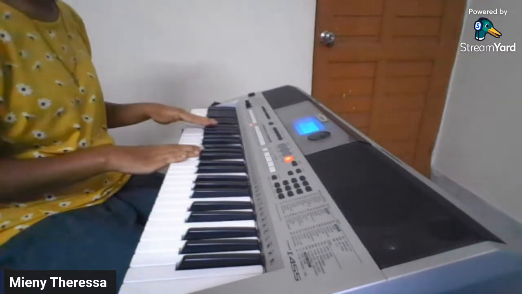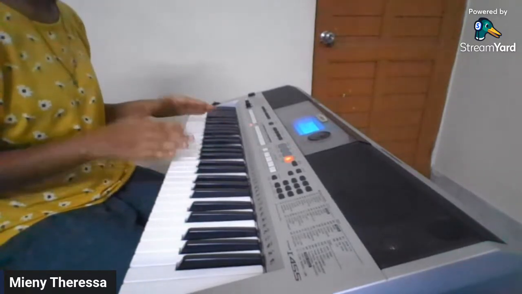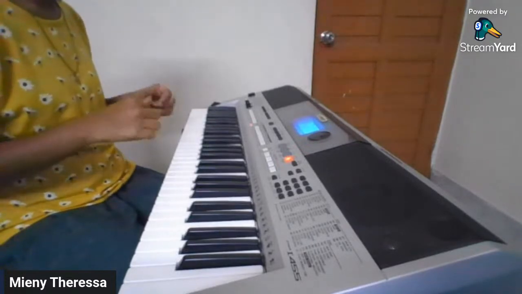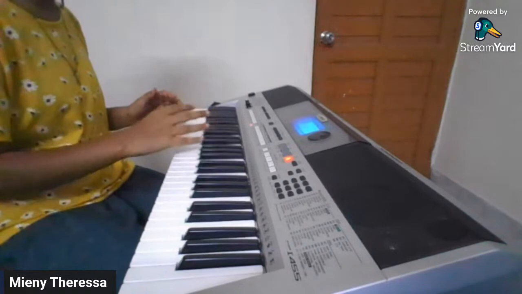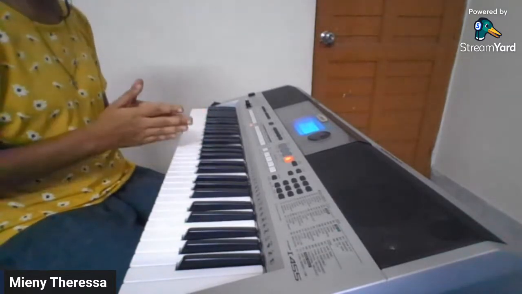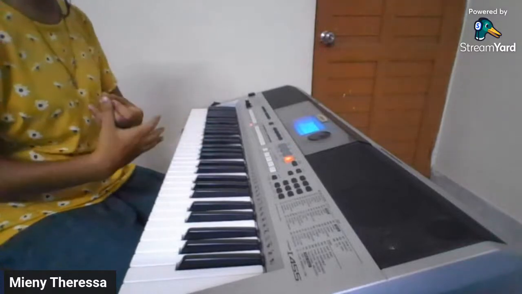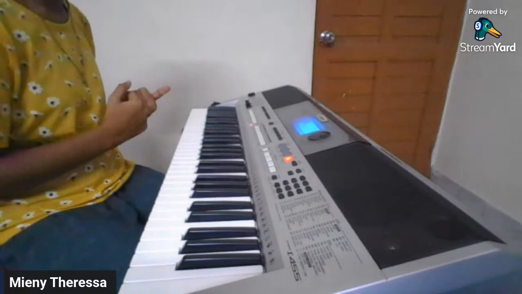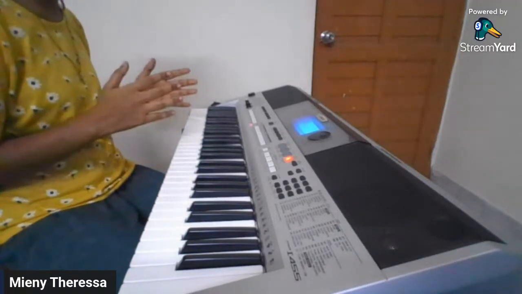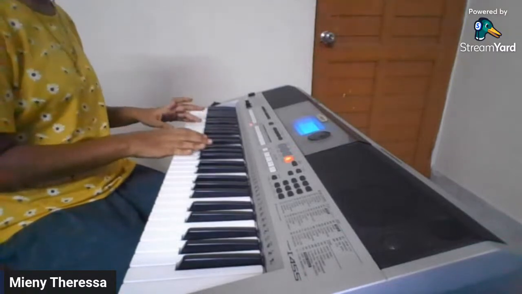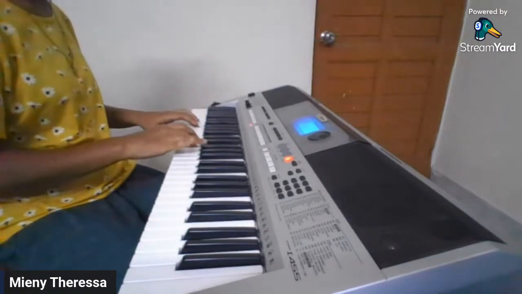Then all the minor scales with our left hand. By then we'll be a little perfect with our fingering also. It will be a lot easier for us to do the different, tough fingering stuff also. Then we'll do the scales with both our hands like this.